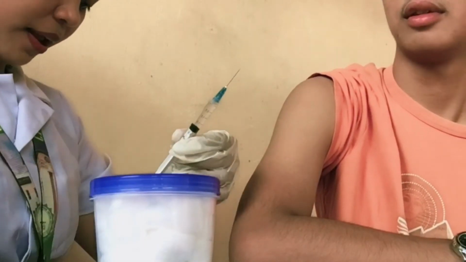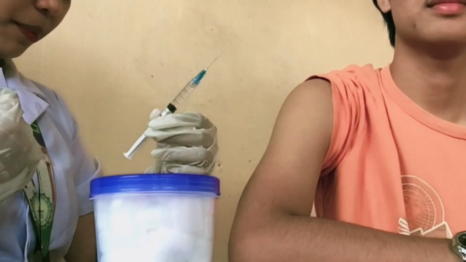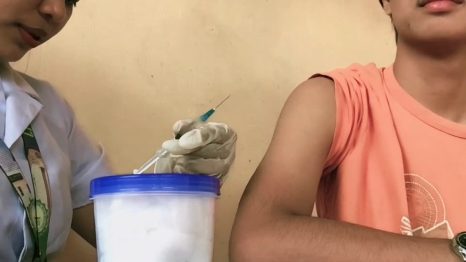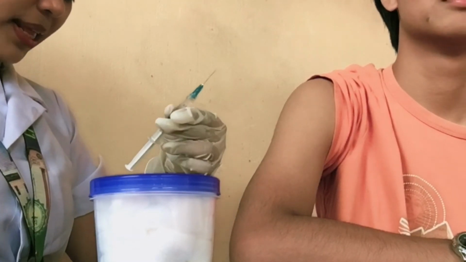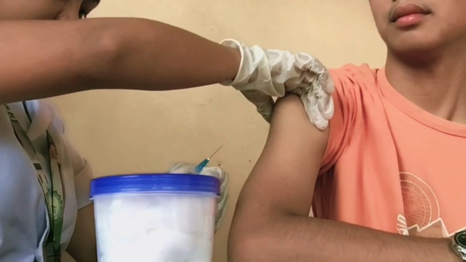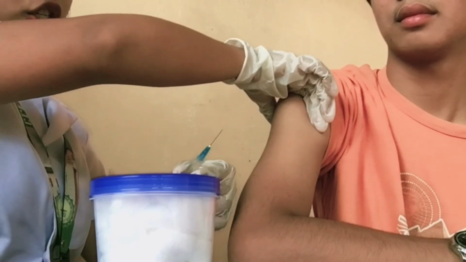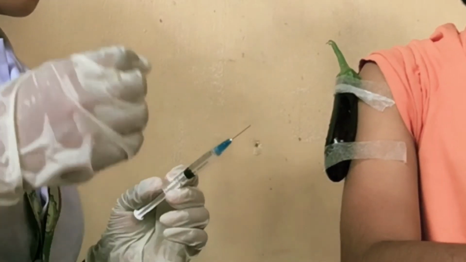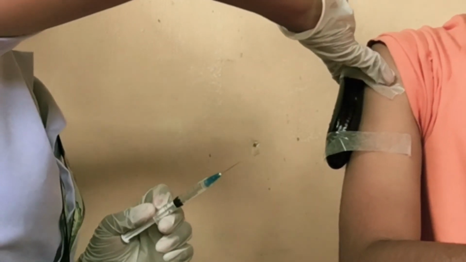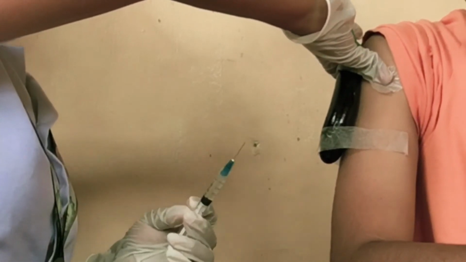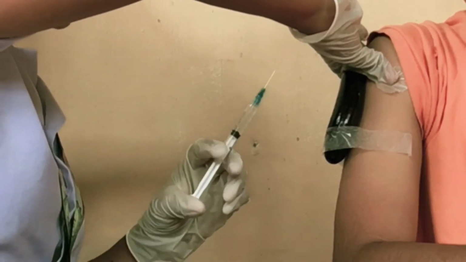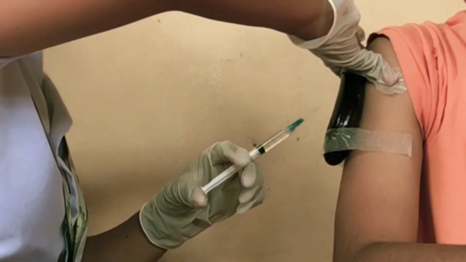We need to grasp the syringe with my dominant hand between my thumb and fingers. Next, we place my non-dominant hand on the arm of the patient and pinch the site where we'll be injecting the medication. I need to insert the needle at approximately 45 degrees, and we need to make sure that the bevel is up. Then carefully and firmly inject the medication.